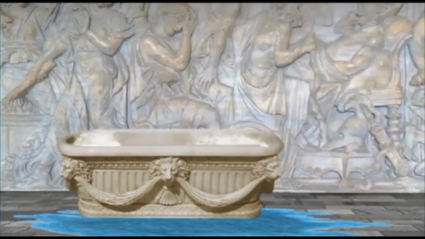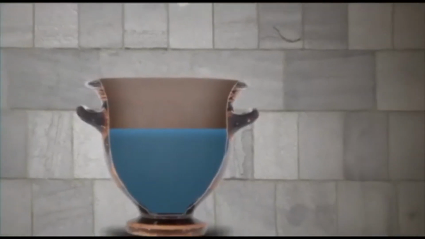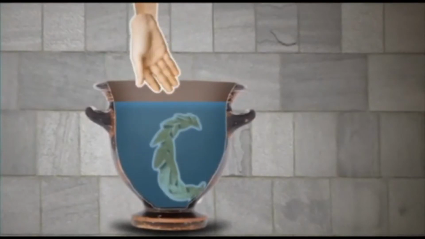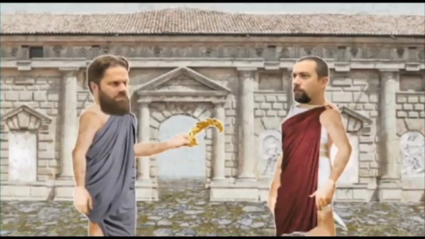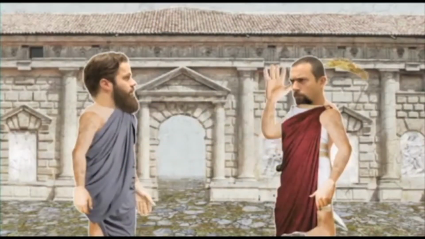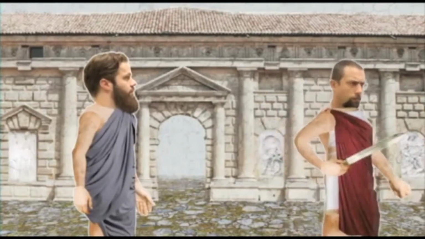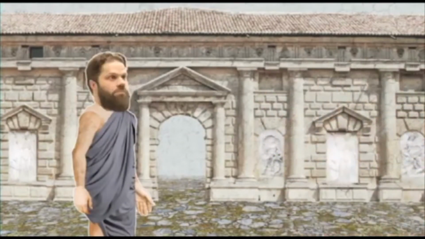"Eureka!" he shouted and ran naked into the streets in his excitement. By using displacement, he understood that he could measure the exact volume of the crown. This allowed him to find its density, telling him if the metal was pure or not. It wasn't.